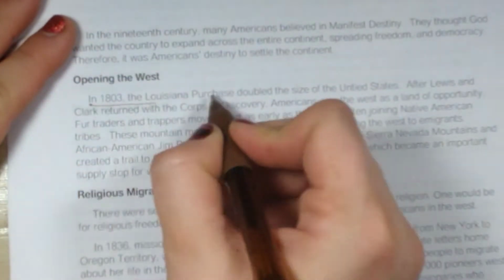Opening the West. So before this, if I remember when we studied the 13 colonies, America didn't own the West. So maybe this will tell us what happened in order for them to be able to move west. In 1803, the Louisiana Purchase doubled the size of the United States. That is important. How did they get the land?